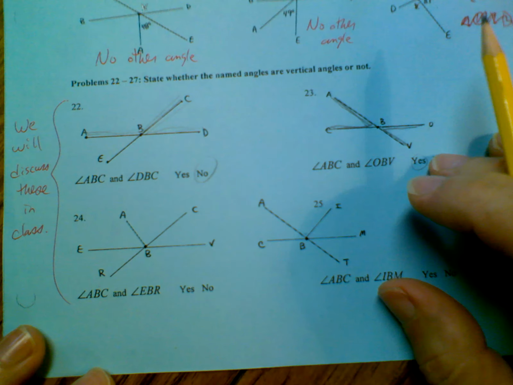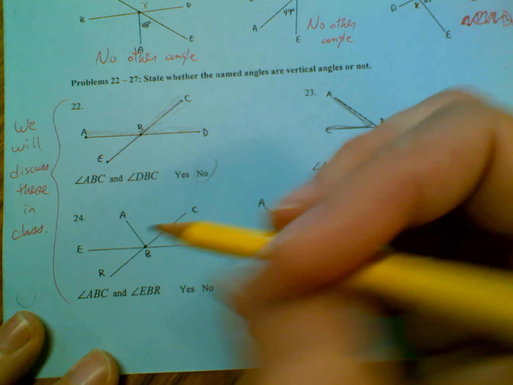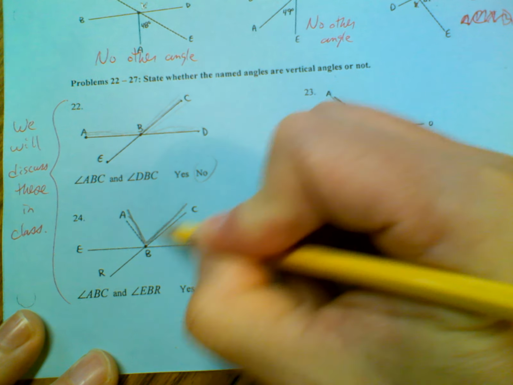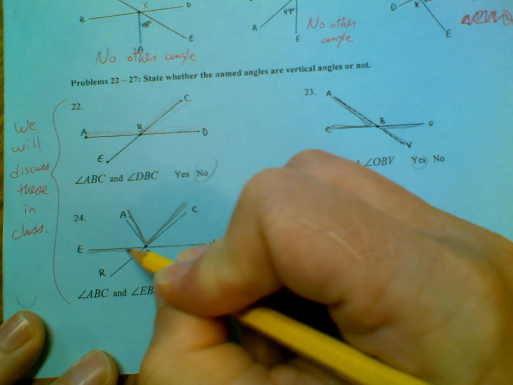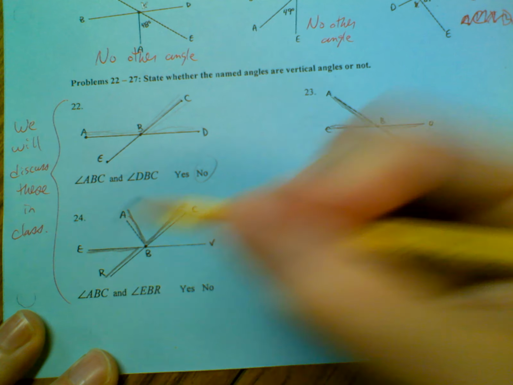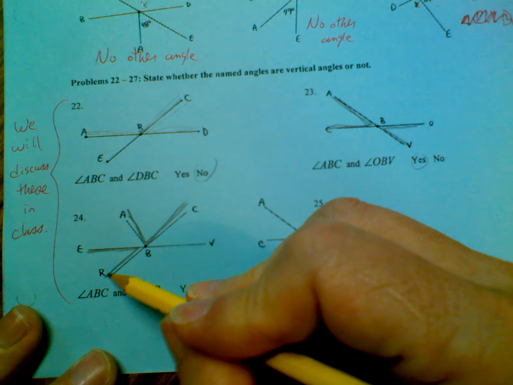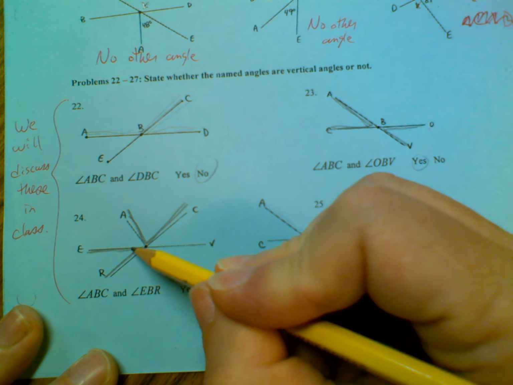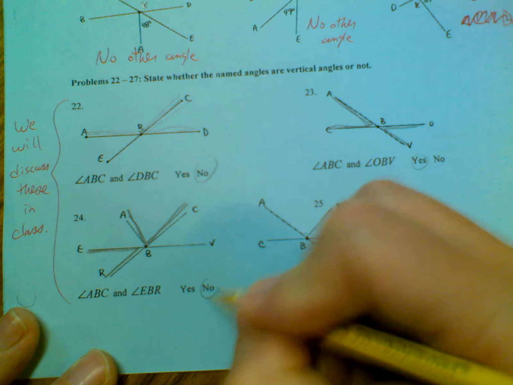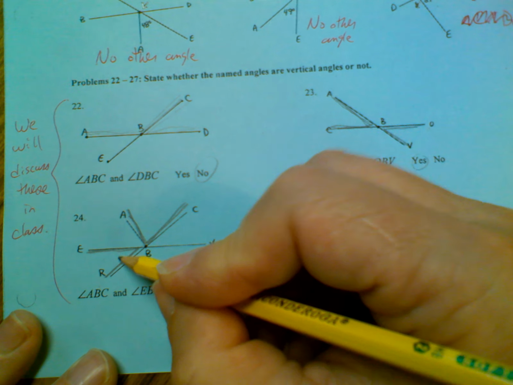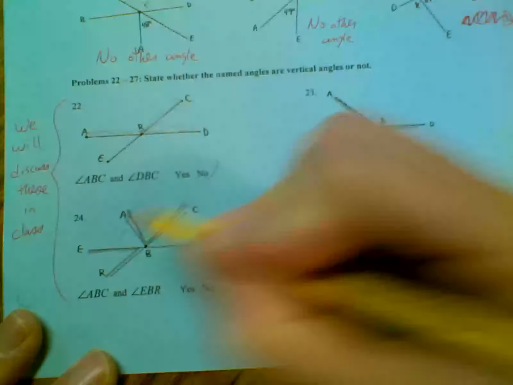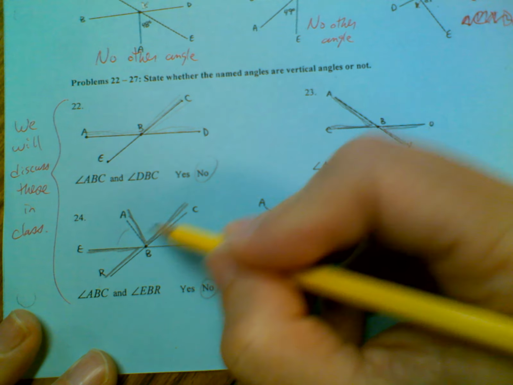Right? Number 24, ABC and EBR. Okay, this is not 2 intersecting lines. Here's one line, here's a second, here's a third. These are not vertical angles, all right? You can see that these 2 angles are not side by side because there's all this space in between them, but they're not vertical angles either.